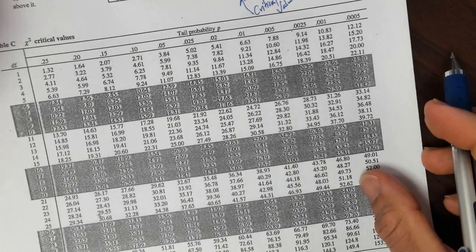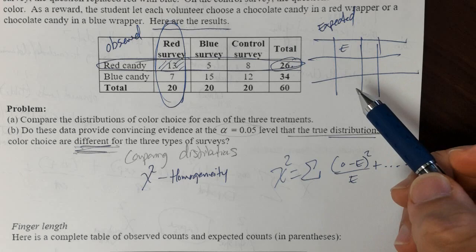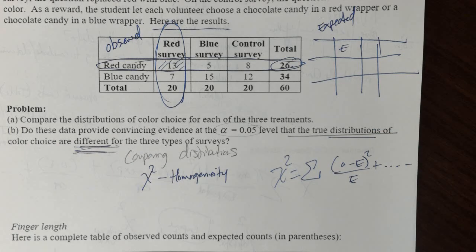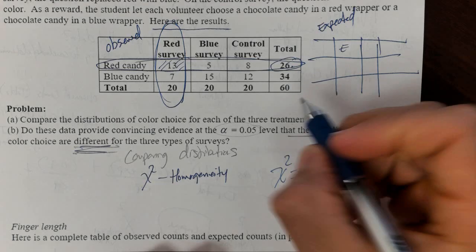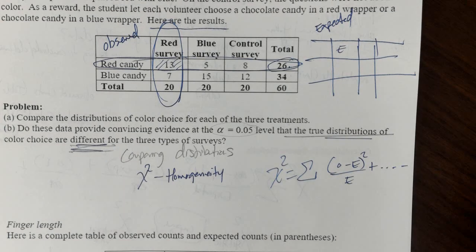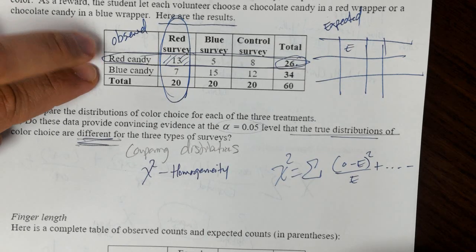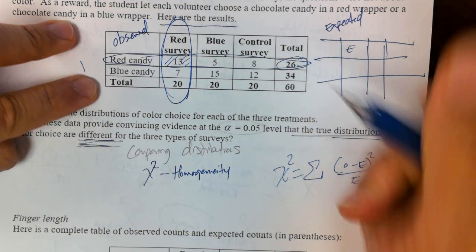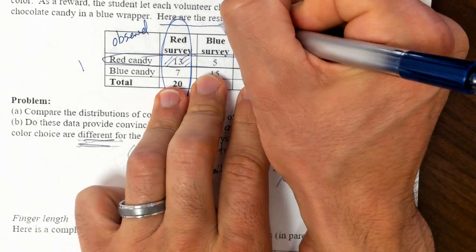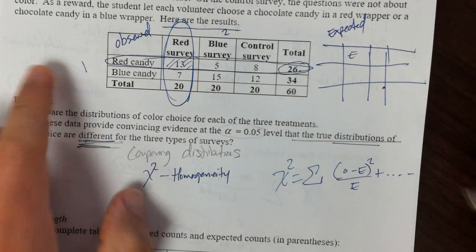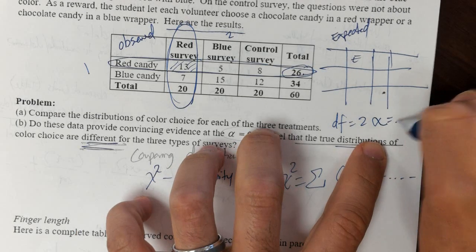Find the critical value here. What's it going to be for this one? What's going to be our degrees of freedom for this problem? Rows minus 1 times columns minus 1. How many rows do we have? 2. 2 minus 1 is 1. How many columns do we have? 3. 3 minus 1 is 2. 1 times 2 is 2. So my degrees of freedom is 2, at alpha level 0.05.